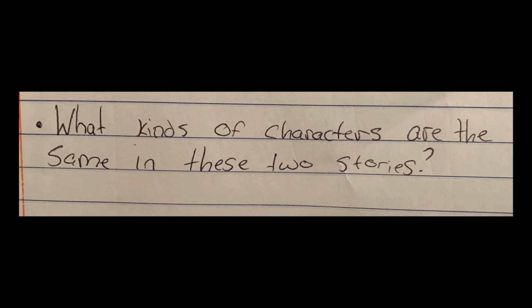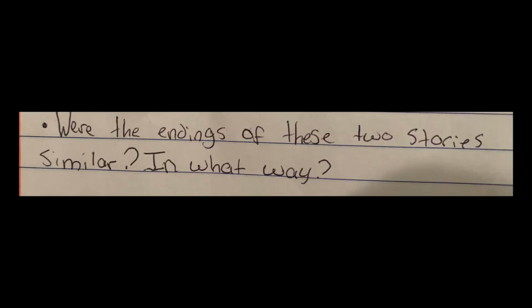Question 2. What kinds of characters are the same in these two stories? Pause the video. Write the question down. Question 3. Were the endings of these two stories similar? In what ways? Pause the video. Write the question down.